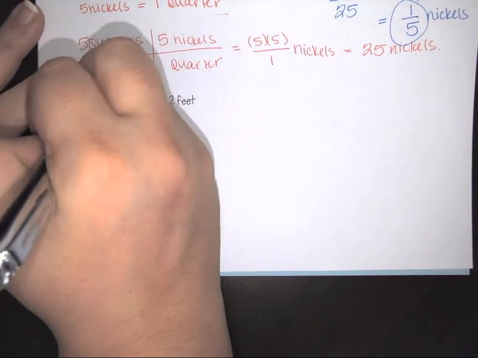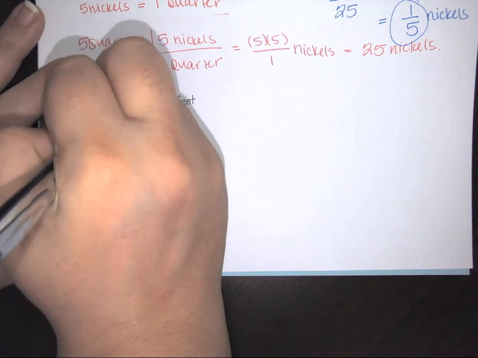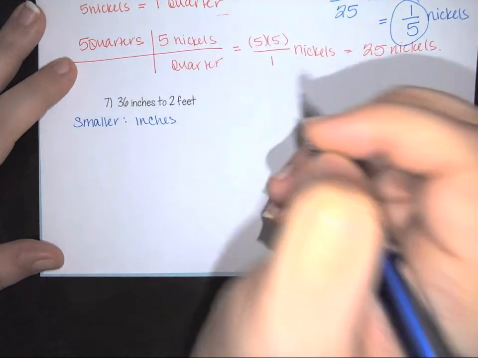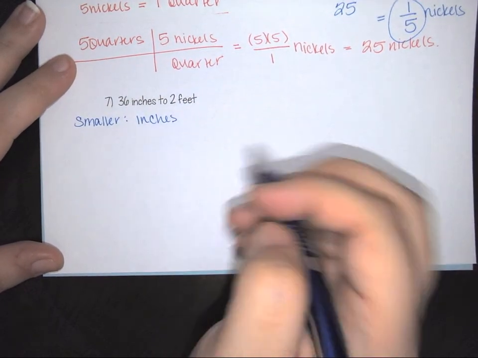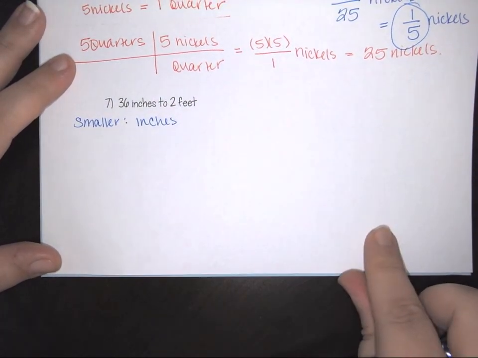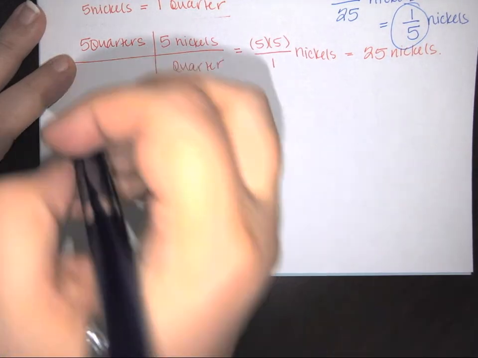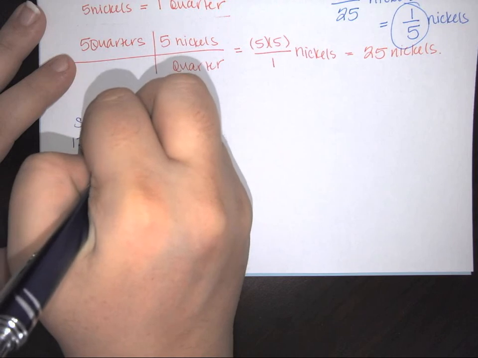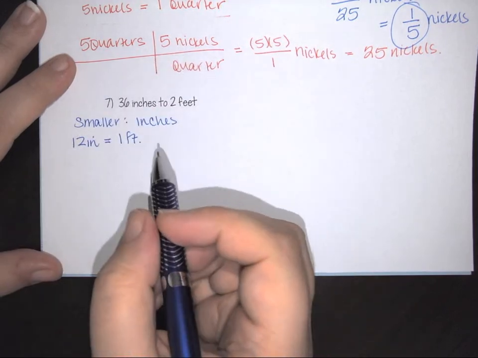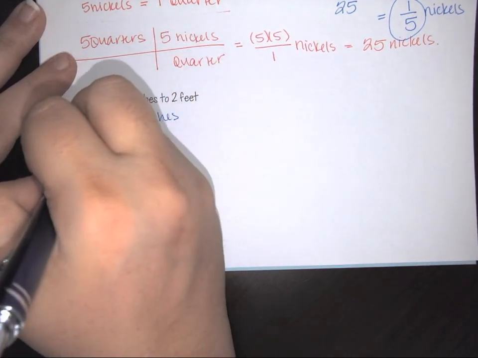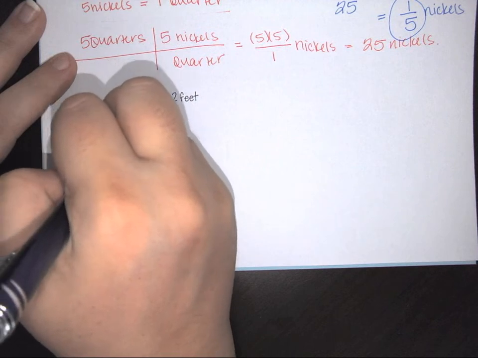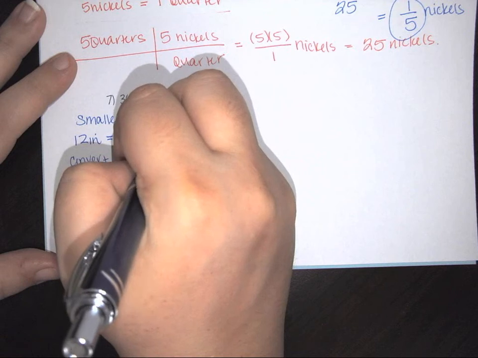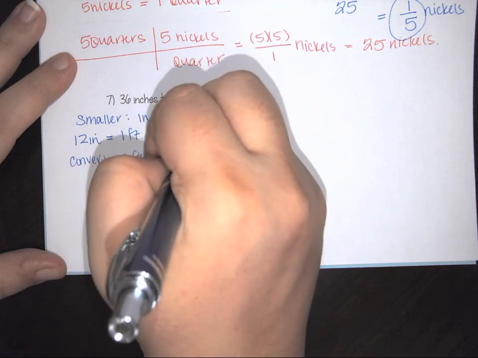Alright, again, looking at your smaller, we have inches. So here we need to be able to convert. Well, one thing that we know is we know that 12 inches is the same as 1 foot. So I need to convert 2 feet into inches.